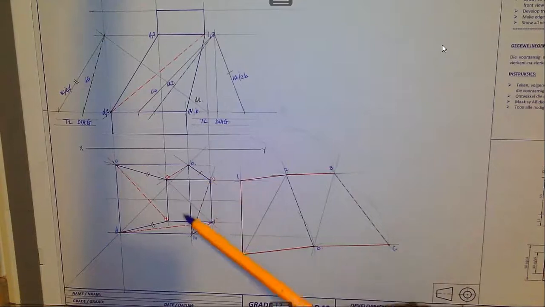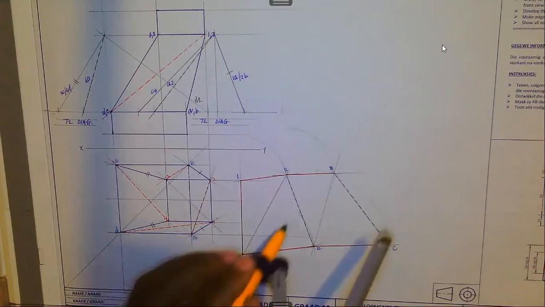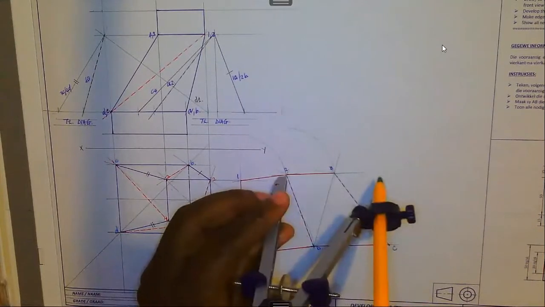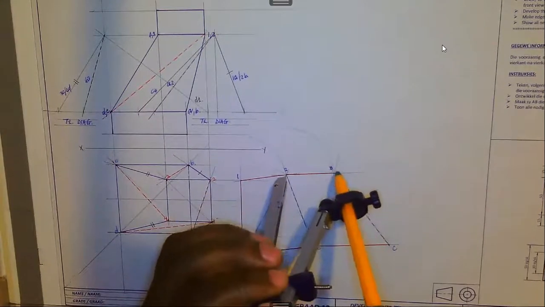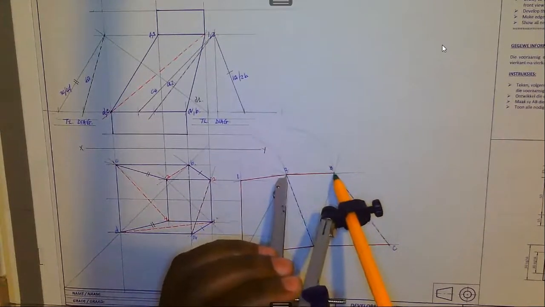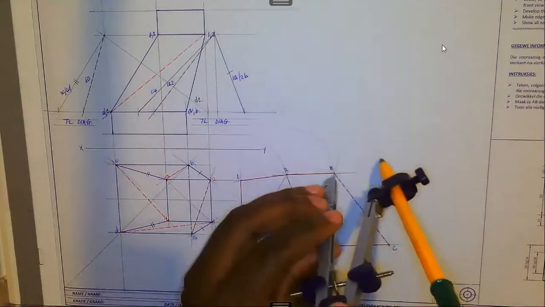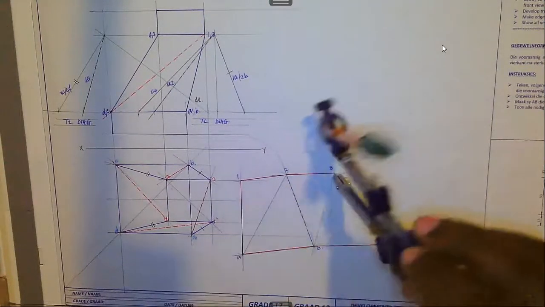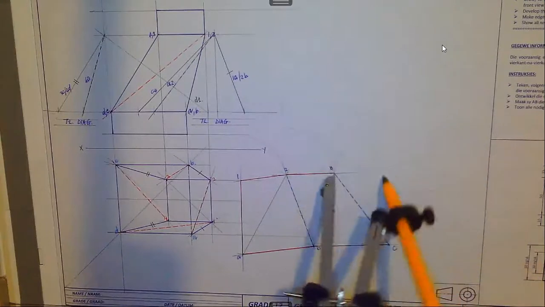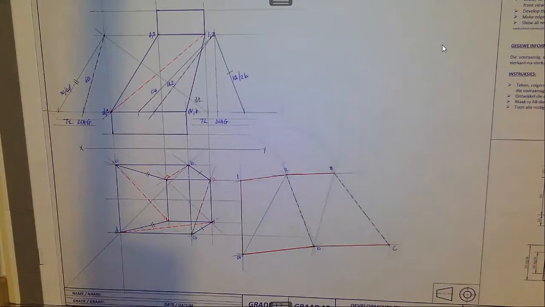This is equal to that, and this is equal to that. So I'm going to take, right, any one, which I've already defined here, describe an arc.